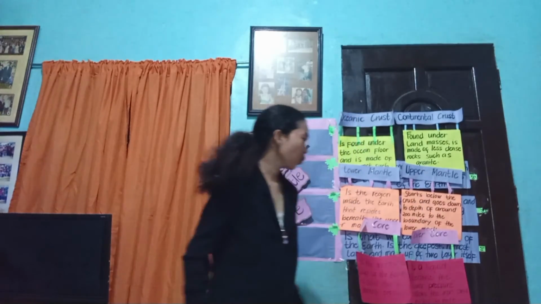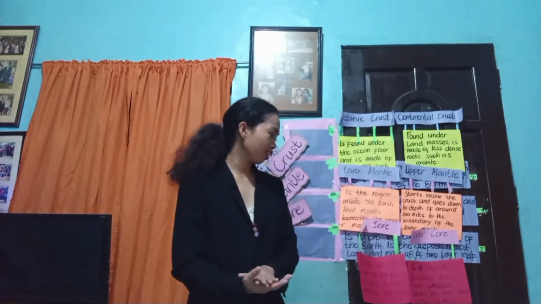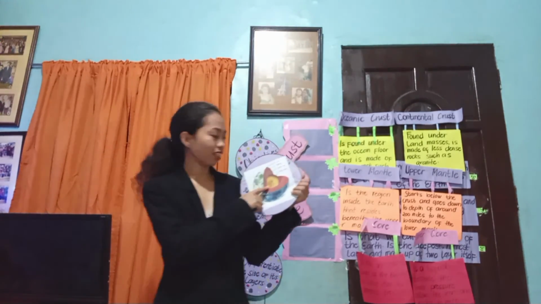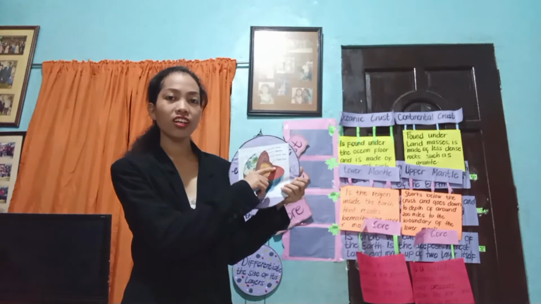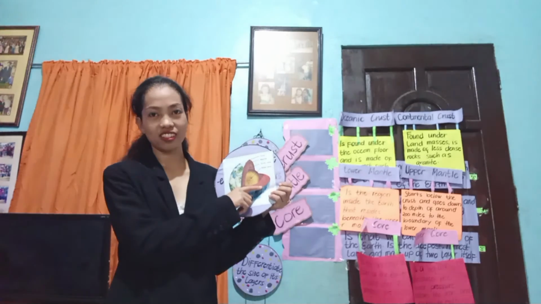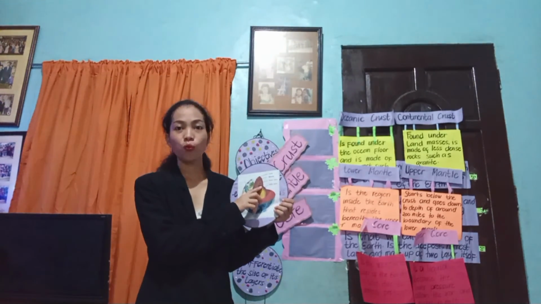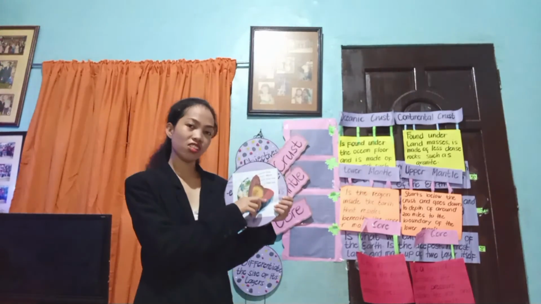The outer core is liquid because the lower pressure allows the iron and nickel to melt. So this part is liquid, meaning it is just like water, right? So it is liquid.